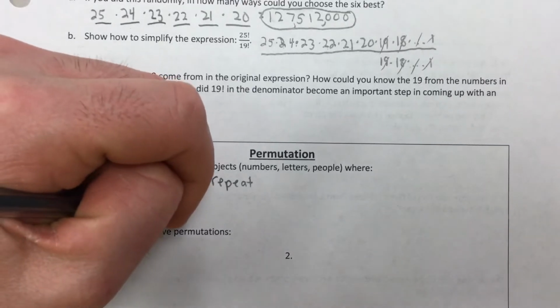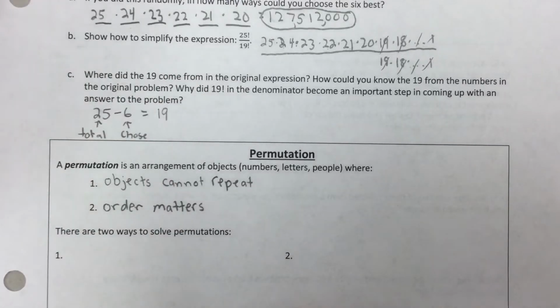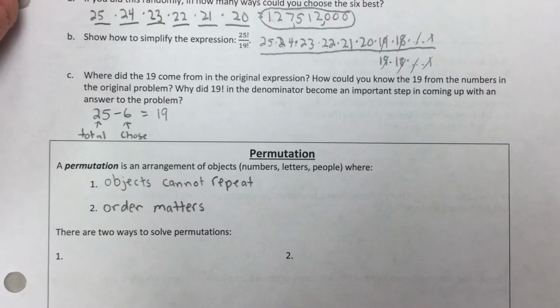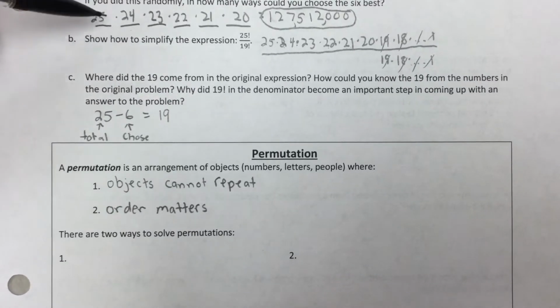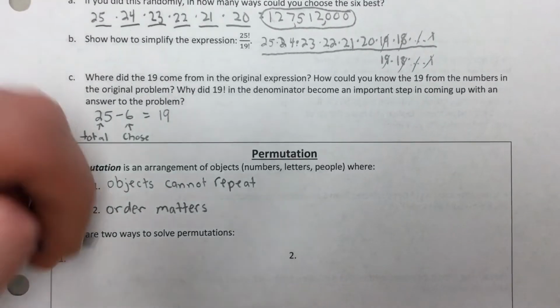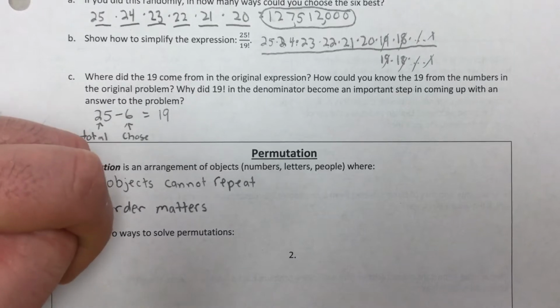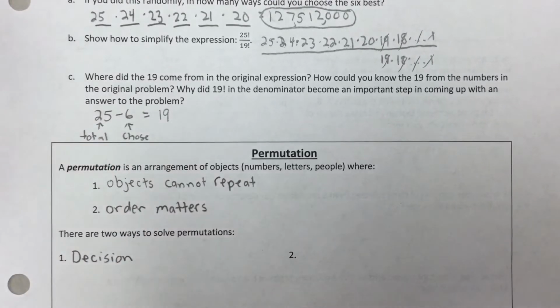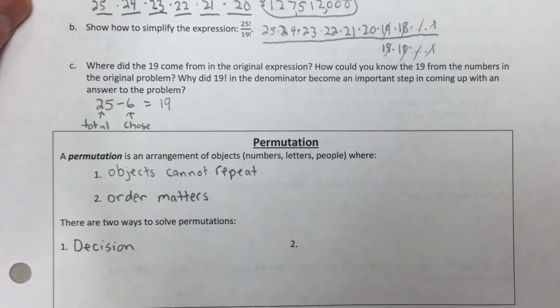Again, going back to look at this art sculpture project, yeah, order matters. I'd rather have first place than second place or third place. I'd rather have second place than fifth place. So order matters in that case. And there are 2 ways that we can solve this problem. As you can see, we were able to get our answers via a decision chart. So that's one way we can do a permutation, is we can still use a decision chart.